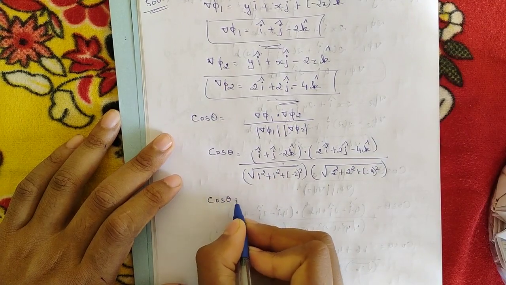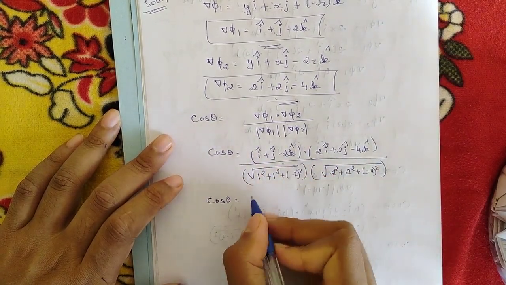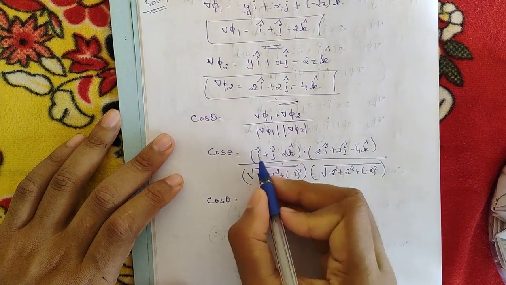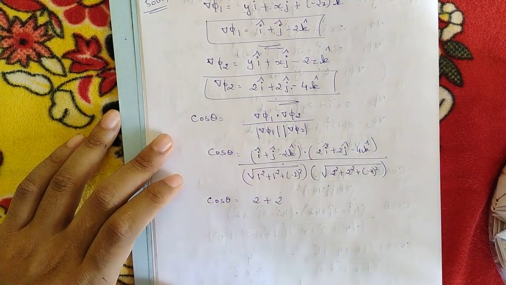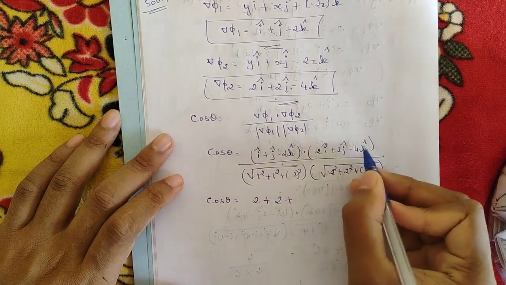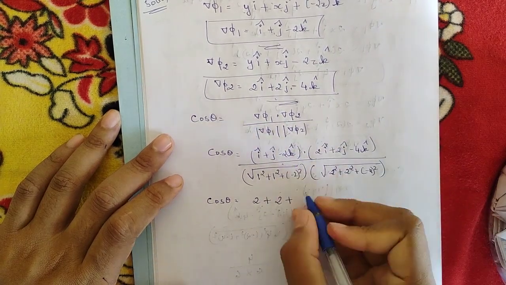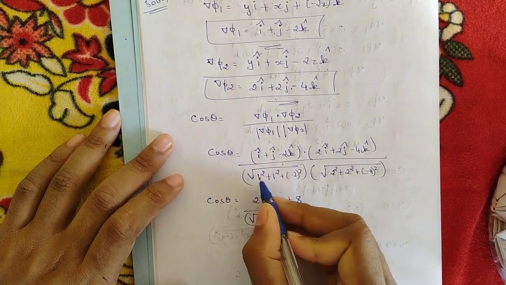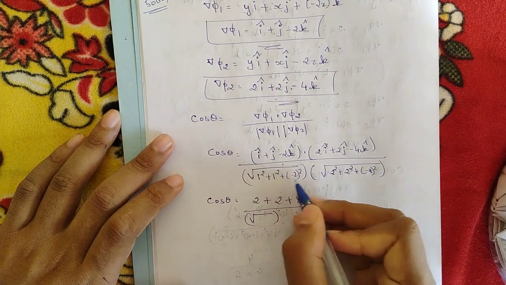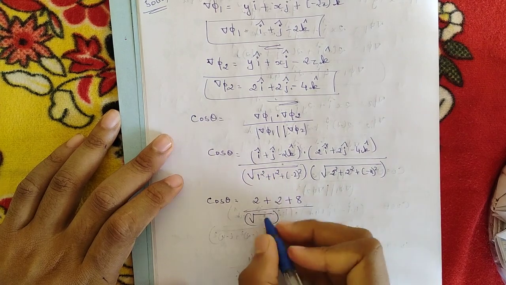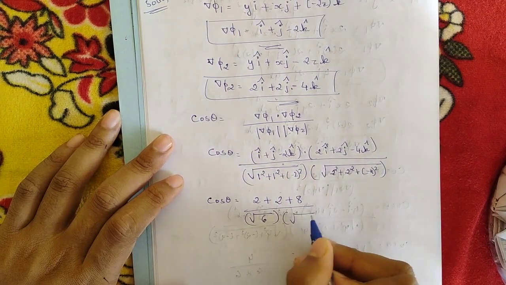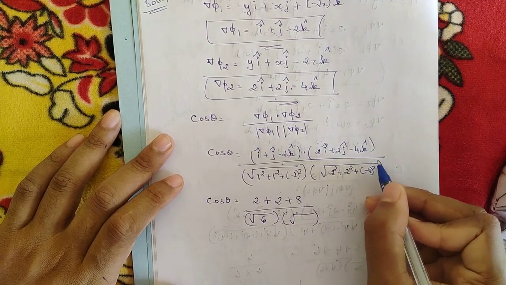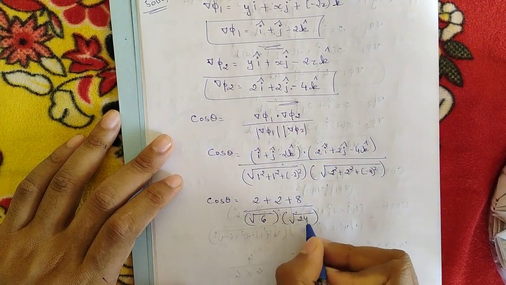Okay, so cos theta is equal to, again, i cap into 2i cap, so 1 2s are 2, plus j cap into 2j cap, so again 1 2s are 2, plus minus 2k cap into minus 4k cap, minus minus is plus, 2 4s are 8. Okay, the whole divided by, so here what we are getting, 1 square plus 1 square, that is 1 plus 1 is 2, and minus 2 the whole square is plus 4, so 4 plus 2 is 6. And here, 2 square is 4, 2 square is 4, so 4 plus 4 is 8 and minus 4 the whole square is 16. Okay, 16 plus 8 is 24.